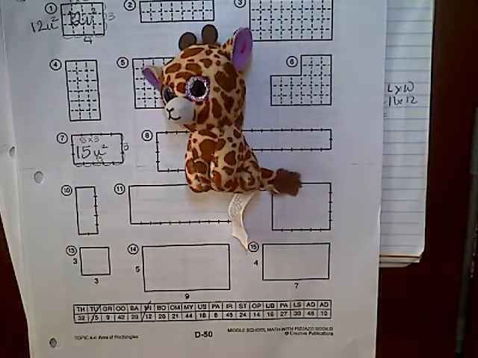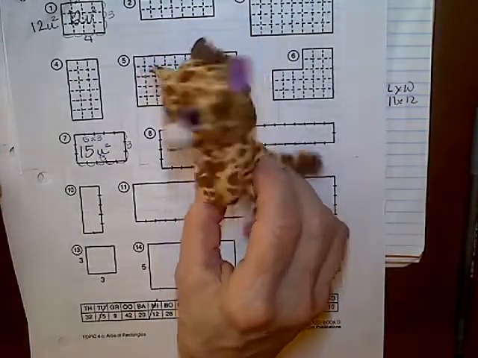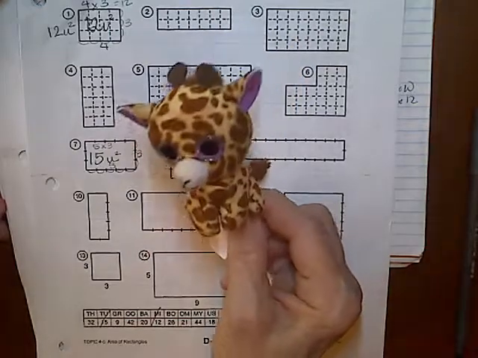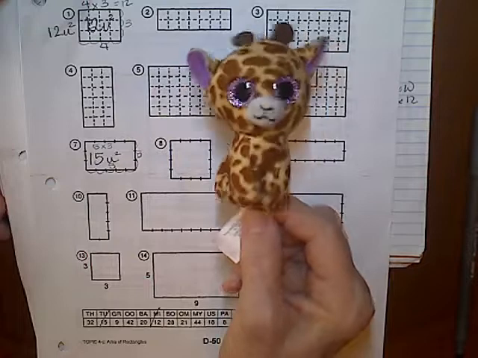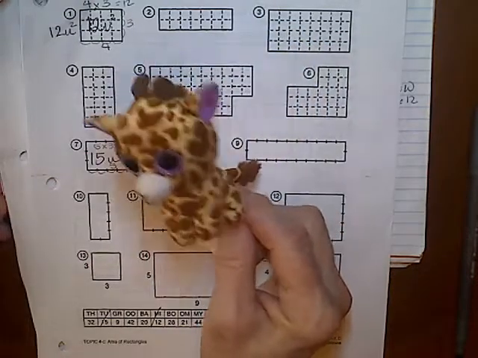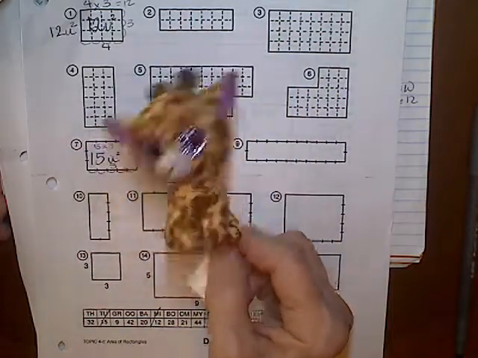Who is that? Oh, look at her pretty eyes. Oh, thank you. This is Tiggs, the giraffe. How are you doing today? Oh, good. Look at her eyes sparkly. Okay, Tiggs. Well, you take care. Nice seeing you again. All right, we've got work to do. Bye-bye.